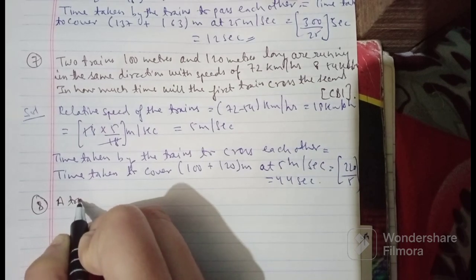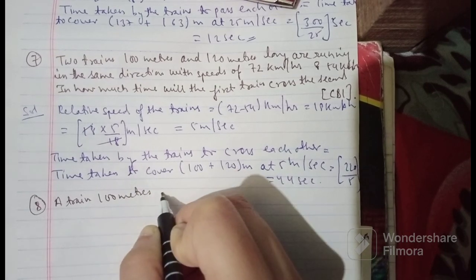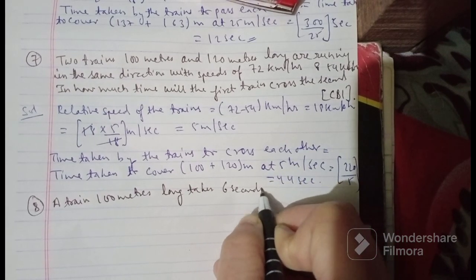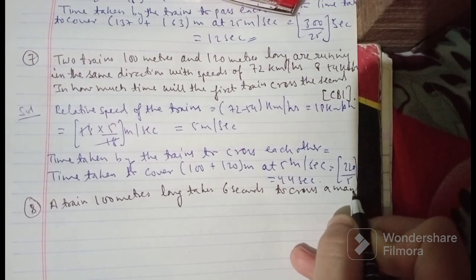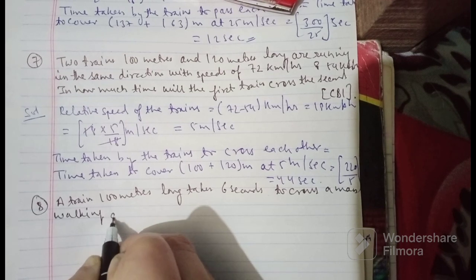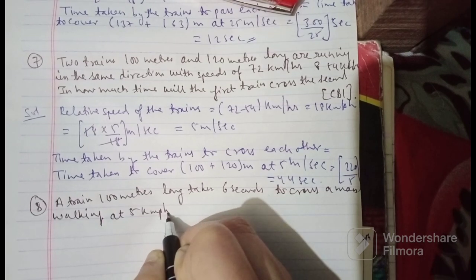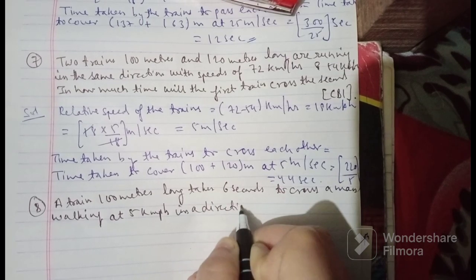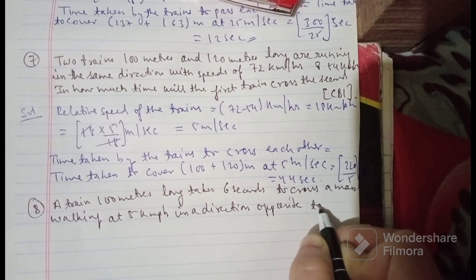So a train 100 meters long takes 6 seconds to cross a man walking at 5 km per hour in a direction opposite to that of the train.